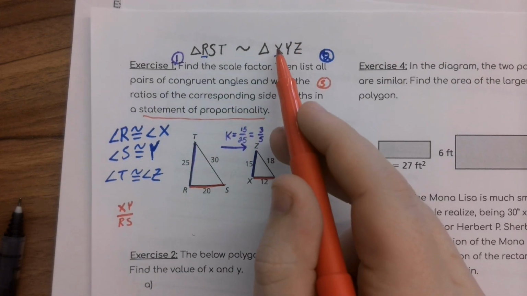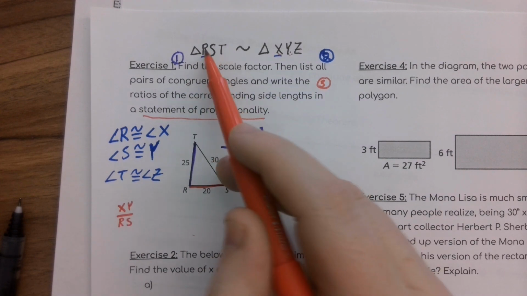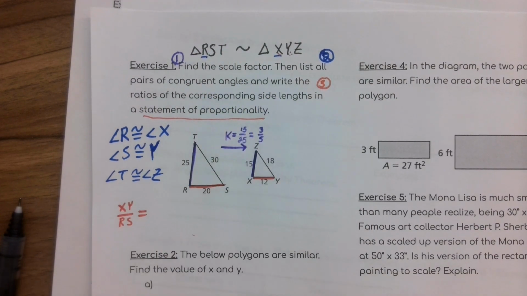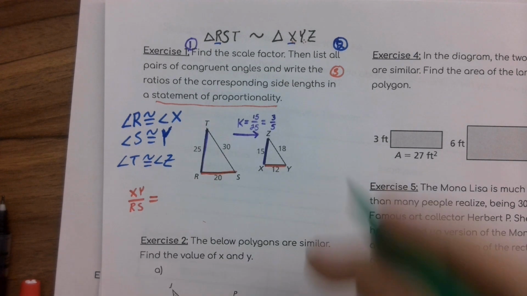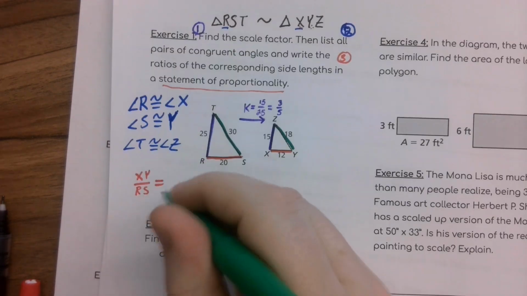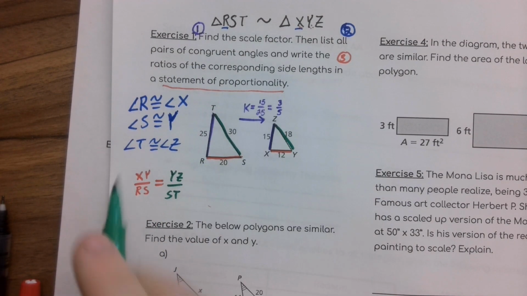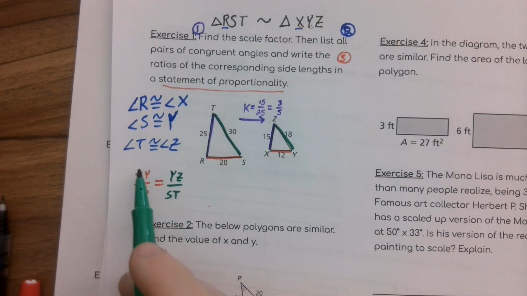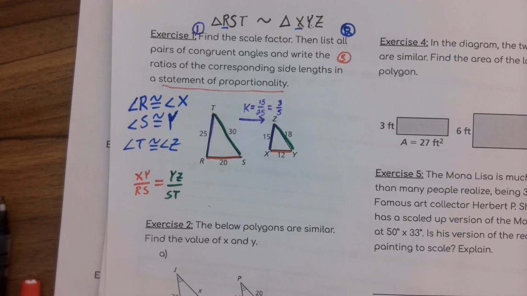And it makes sense. X and Y are the first two letters of this triangle statement. R and S are the first two of this one. So it makes sense they would match up. We could do the same thing with YZ and ST. So we could say YZ over ST. We say that these two ratios are equal because 12 divided by 20 will be 3/5. 18 over 30 will be 3/5.